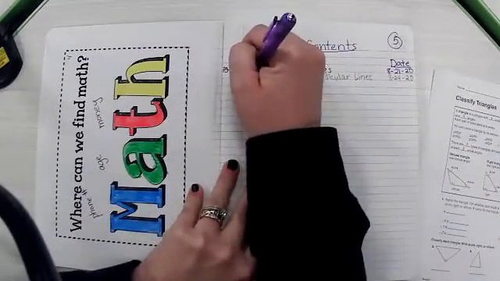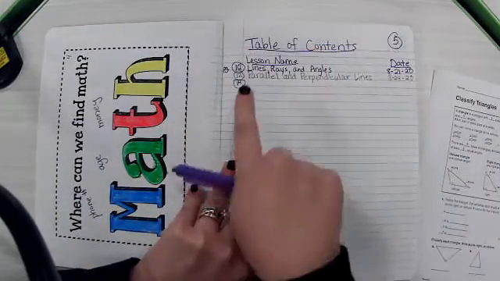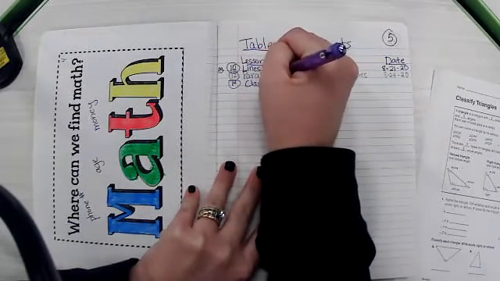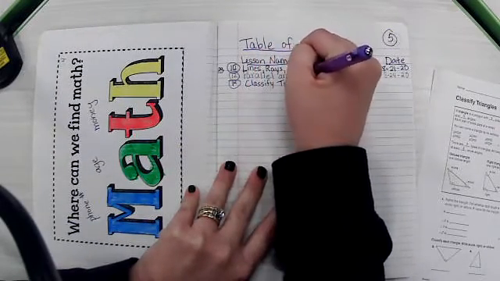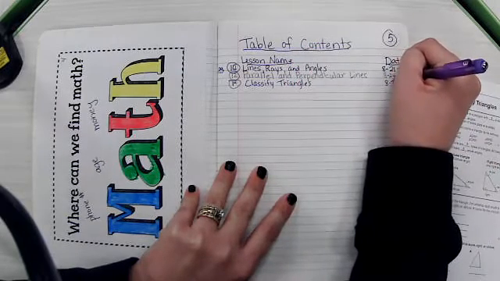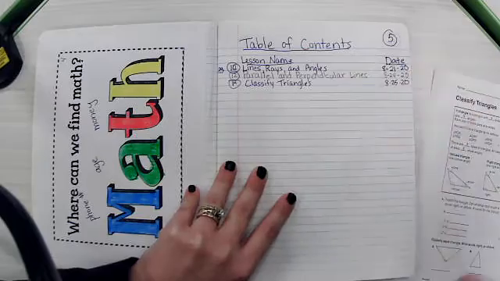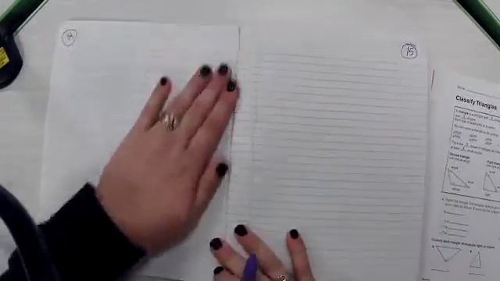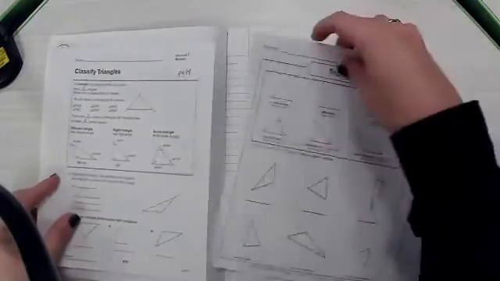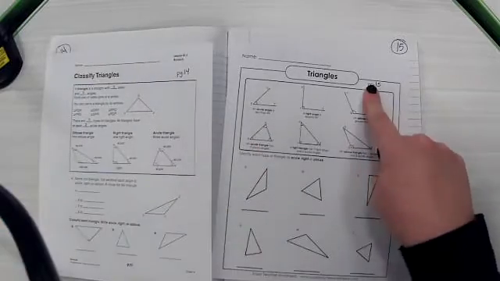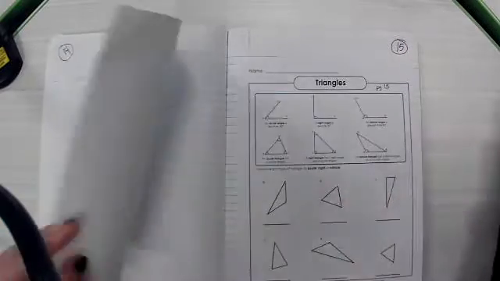So on page 14, that's the lesson that we record on our table of contents. We're going to write the words classify triangles. And then this is going to be on 8-25-20. So turning back to page 14 where this lesson will begin, we're going to be very careful to glue these pages on the correct page. So the page that says 14 is going to go on page 14. The page that says 15 is going to go on page 15.